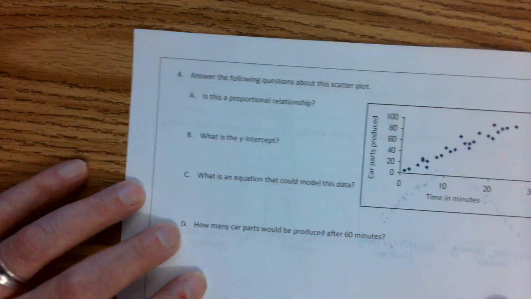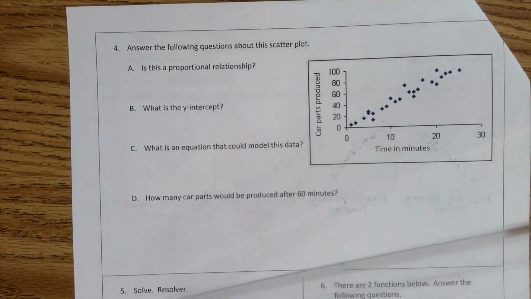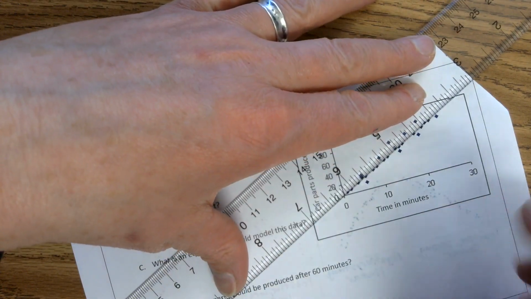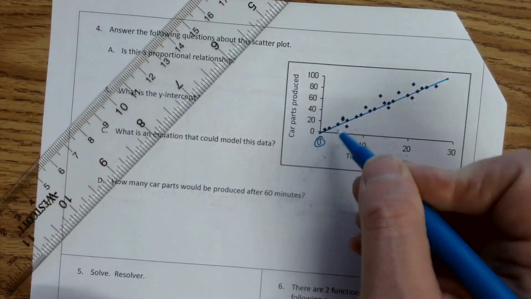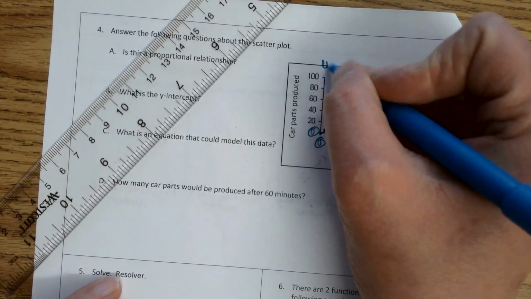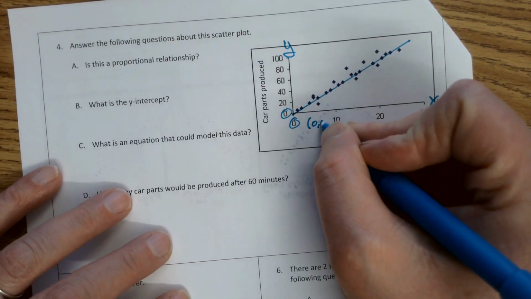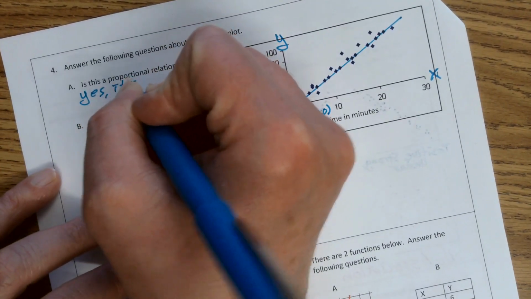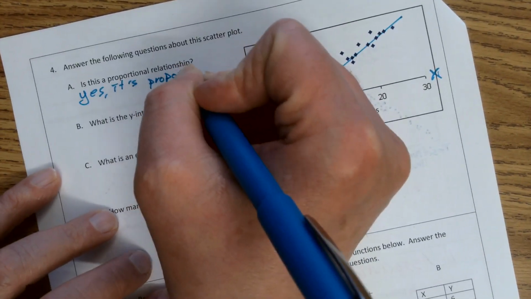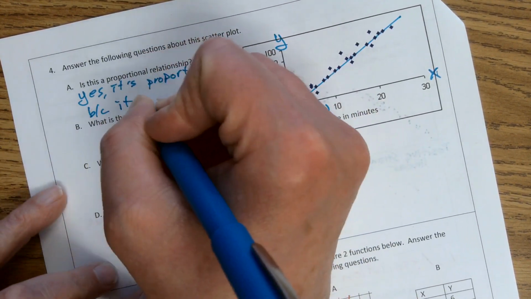Okay. Answer the following questions about this scatter plot. Is this proportional? Well, the idea here is that if I draw a trend line, I can kind of see where it hits the y-axis, and it's going to be right about there, right? Maybe I could have made it go up a little bit, but it definitely seems like it's going through the origin, or 0, 0, right? So that's one of the definitions of a proportional relationship. So I'd say, yes, it's proportional because it goes through 0, 0.